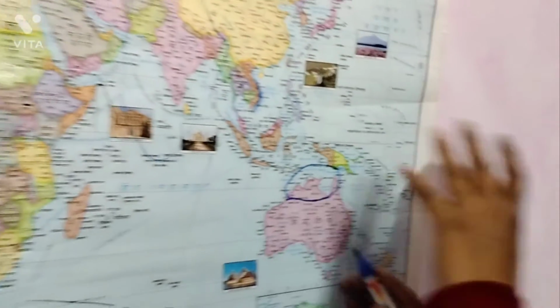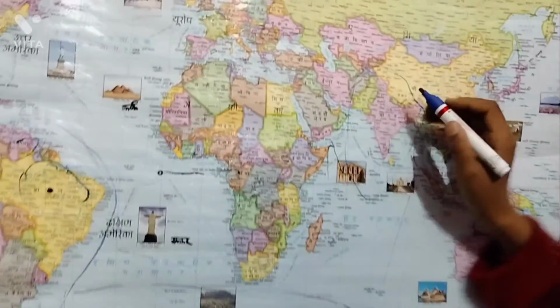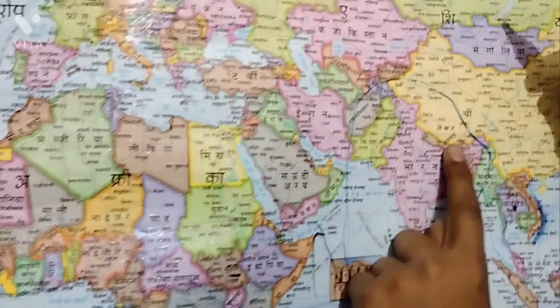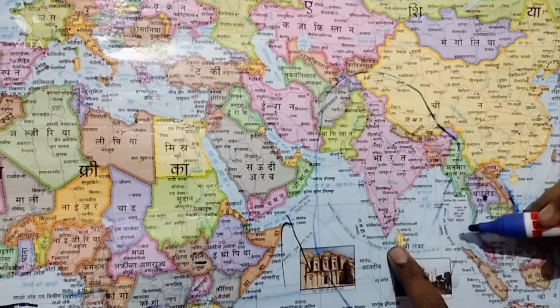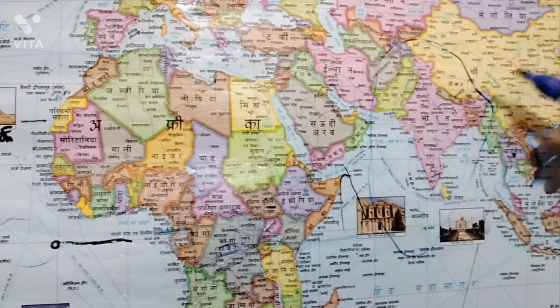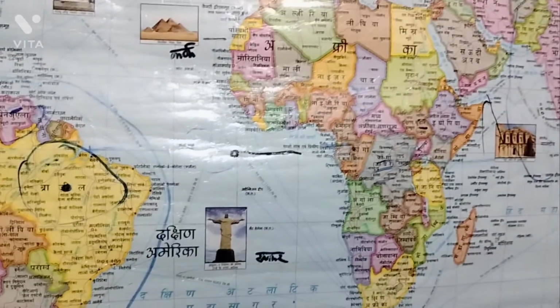And the main thing, the Indian subcontinent. As you can see, Pakistan, Nepal, Bhutan, Bangladesh, Myanmar, Sri Lanka, and these countries form a mini continent called the Indian subcontinent, which is on the Indian plate.